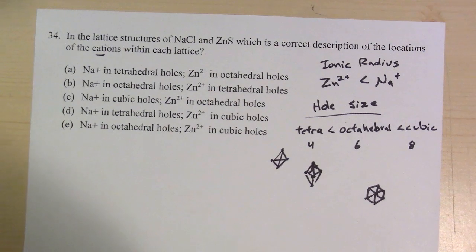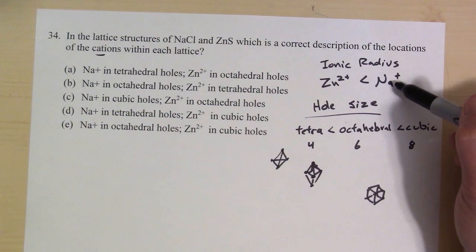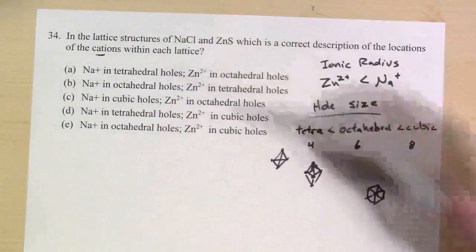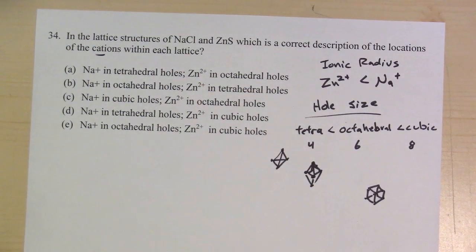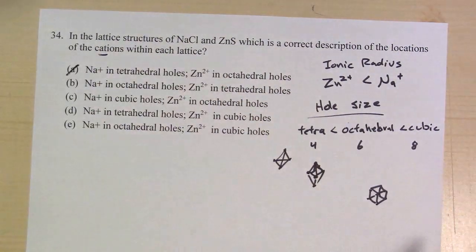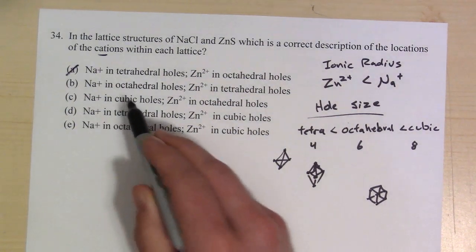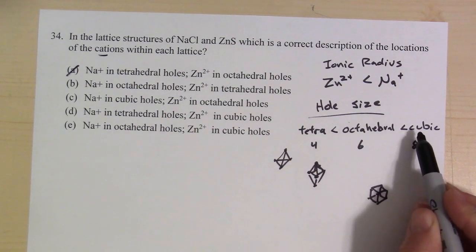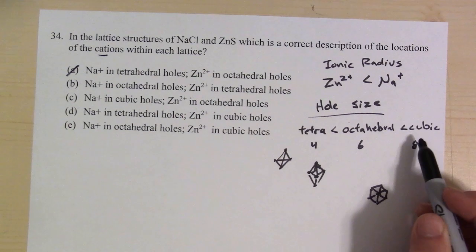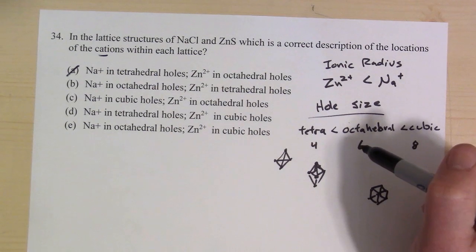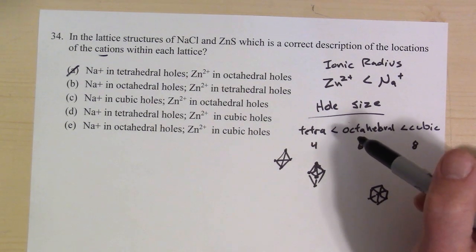So there's a few of these that we can rule out. The larger ion is not going to be in a smaller hole than the smaller ion. So sodium in a tetrahedral hole, zinc in an octahedral hole. The tetrahedral hole is the smallest, but sodium is large, so we can rule that one out. Sodium in a cubic hole, zinc in an octahedral hole, so a cubic hole is larger than an octahedral hole, so that one does match.